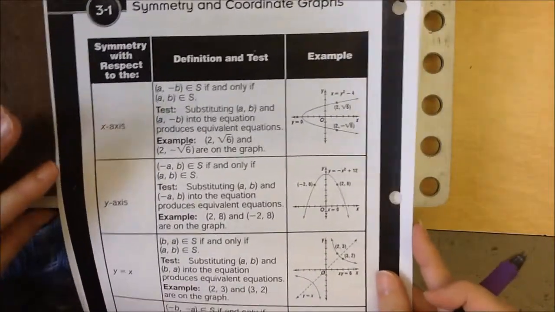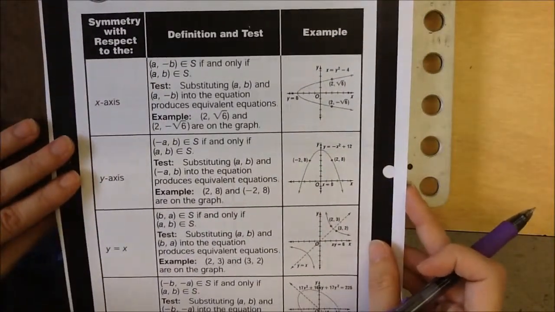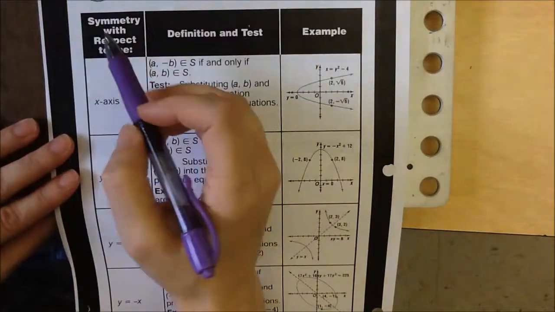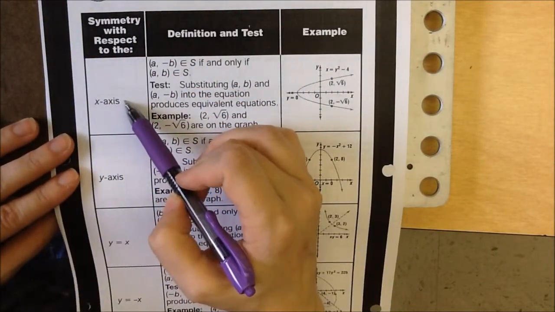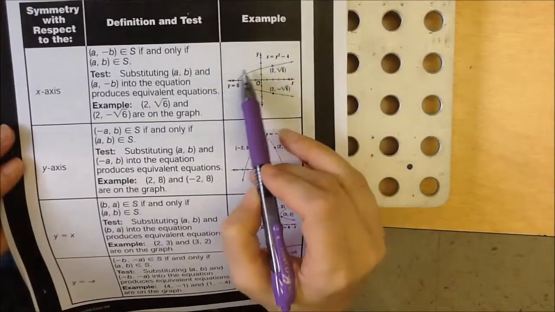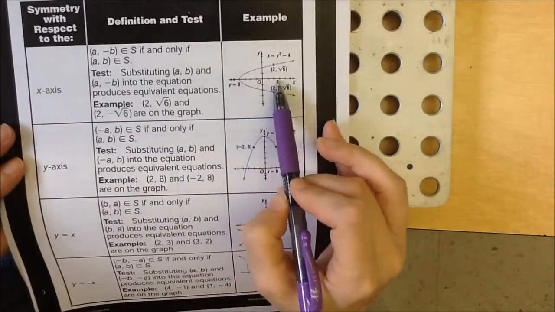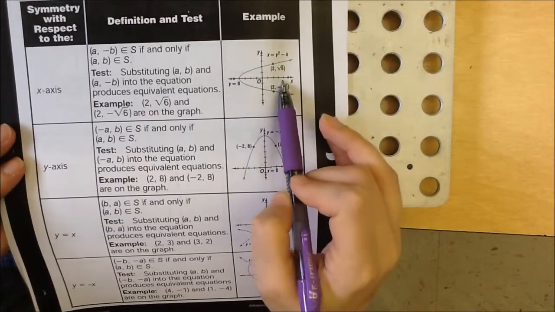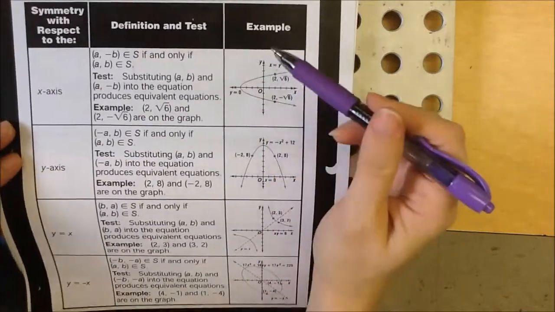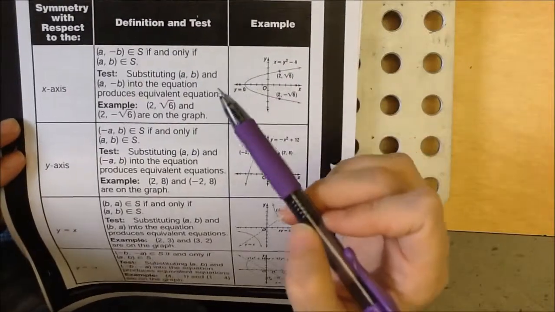So the first thing you're going to do is identify types of symmetry and how to figure out if a function has them. So, if a function is symmetrical with respect to the x-axis, obviously you can tell this by graphing, right? If you draw a line along the x-axis, fold this straight over, it'll overlap itself. This is symmetry about the x-axis. But if it's symmetrical about the x-axis, it will obey certain rules.